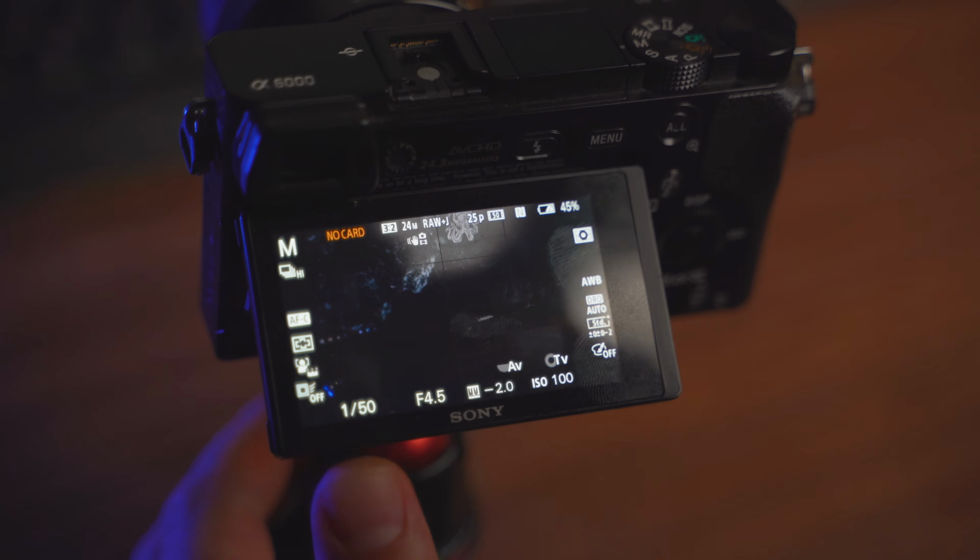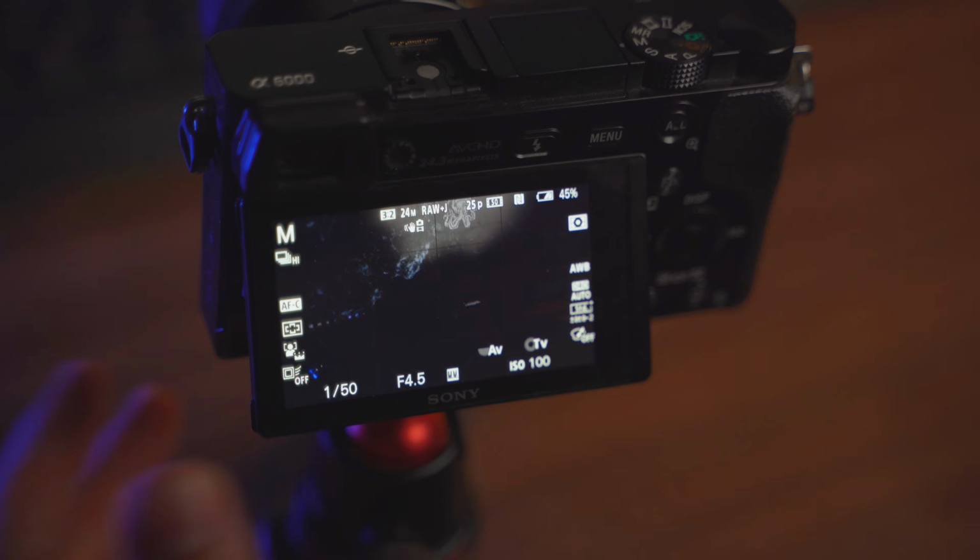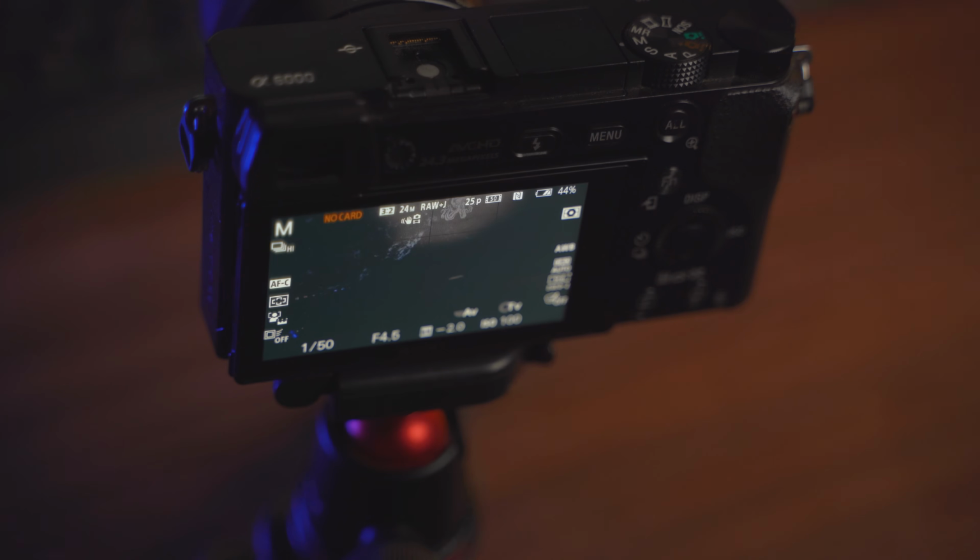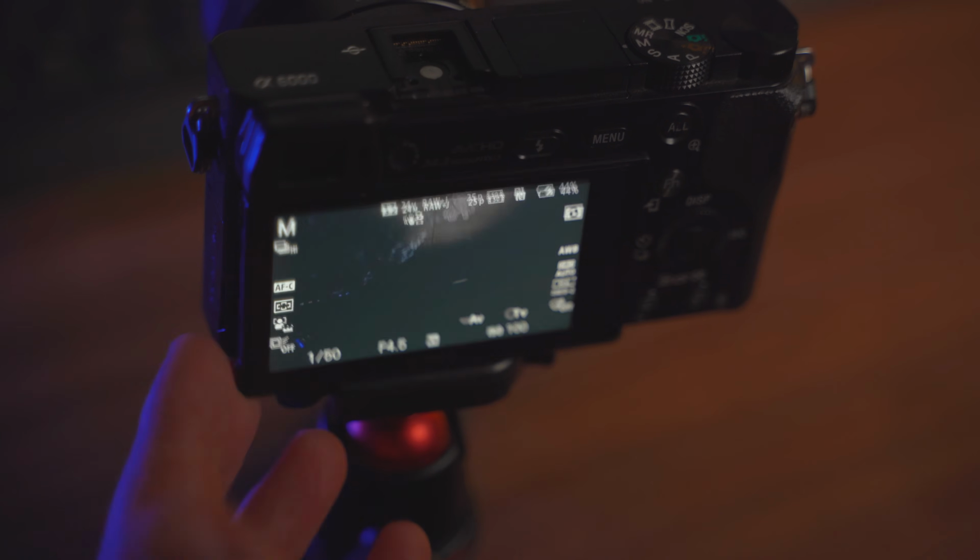And that's basically all the settings that I have, and especially for taking photos out in the street, these are my recommendations. I hope you liked it, hope you learned something from it.